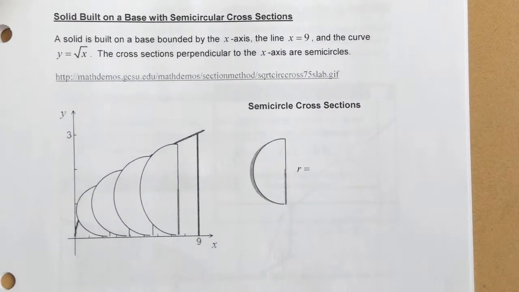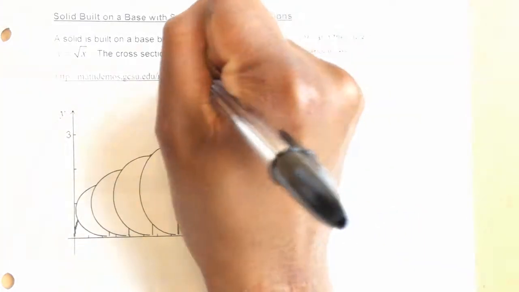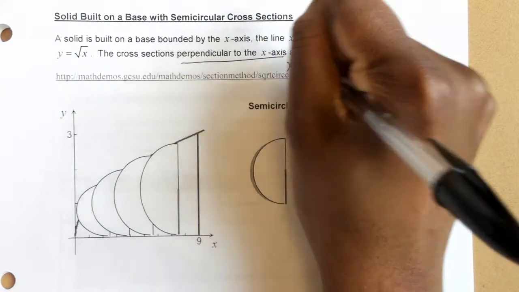Now let's look at semicircles. So we're building a solid on a base that's going to have semicircular cross sections. A solid is built on a base bounded by the x-axis and the line x equals 9 and the curve y equals square root of x. Cross sections are perpendicular to the x-axis. So x is the variable.